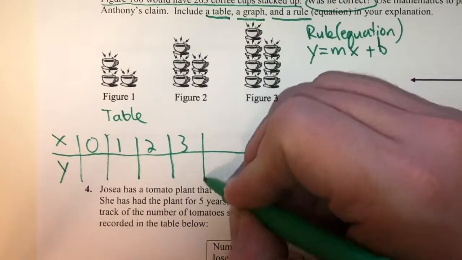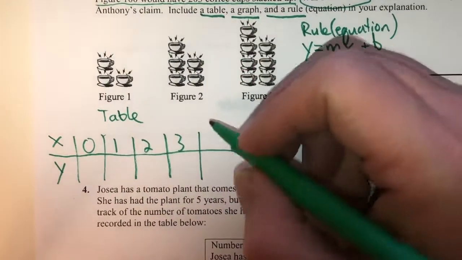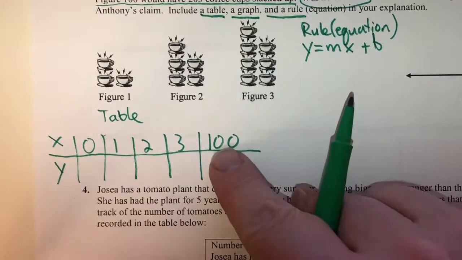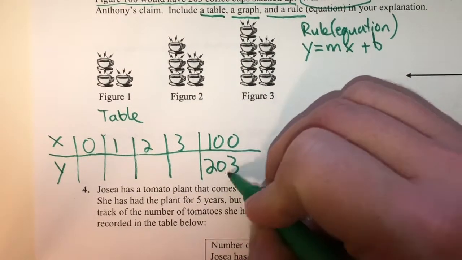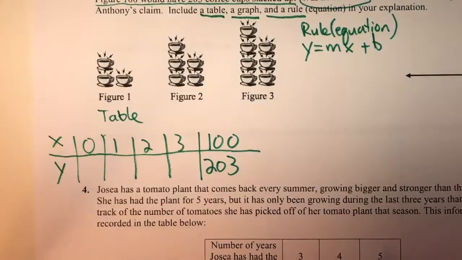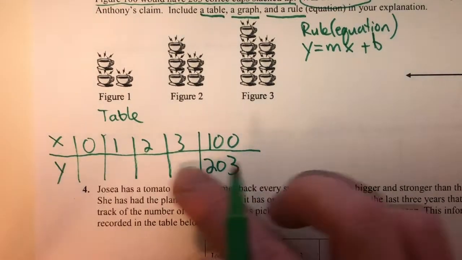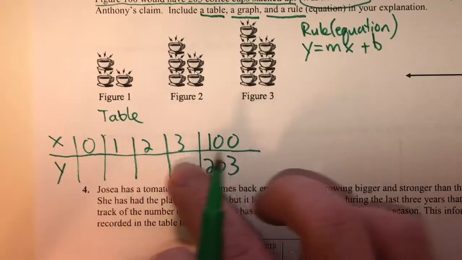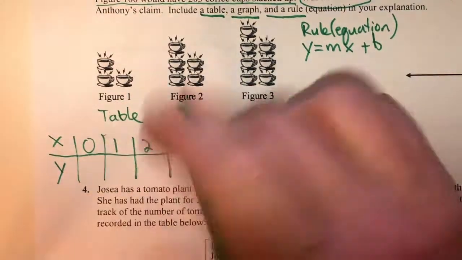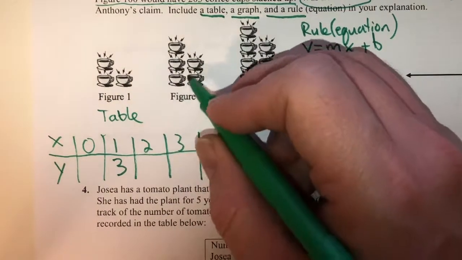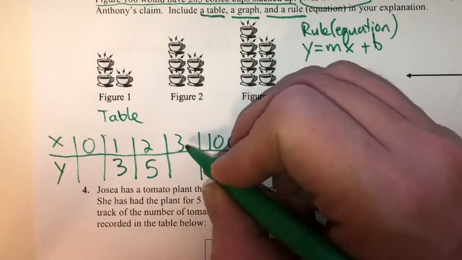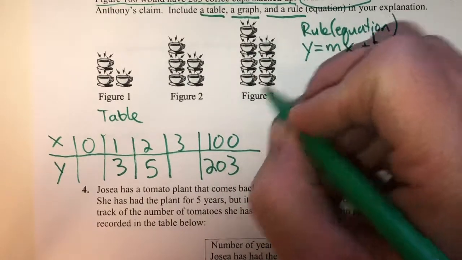And he, once again, is jumping all the way up to figure 100, and he says figure 100 has 203 coffee cups. And so we're trying to figure out if he's right or not. But first, let's go back and fill in what we do know for 1, 2, and 3 here. We do know that 1 has 3 coffee cups, and 2 has 5 coffee cups, and 3 has 7 coffee cups.